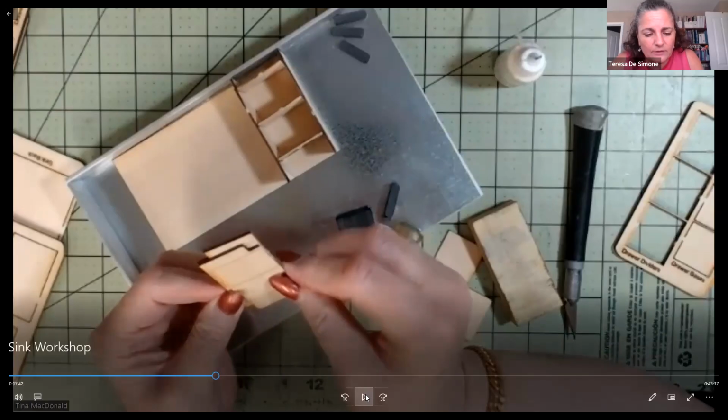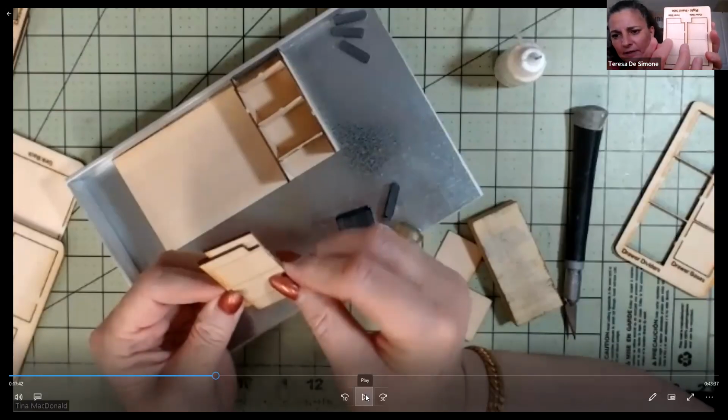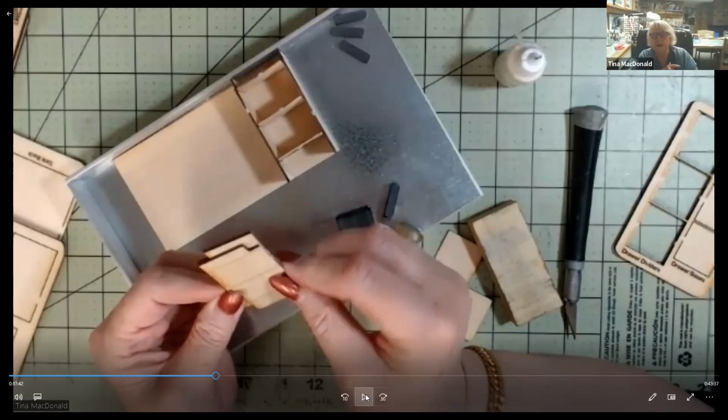Tina, I also have a question. The lines that we see here, are those the end of where the shelf goes? Is it above the line or below? No, as I said earlier, they go below the line so that the top of the wood hits the line. Okay, perfect, thank you. I missed that, I'm sorry. Okay, any other questions while we're stopped?